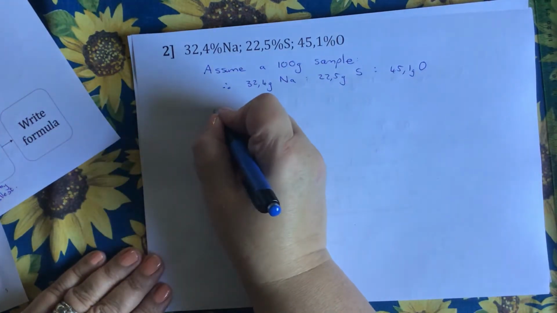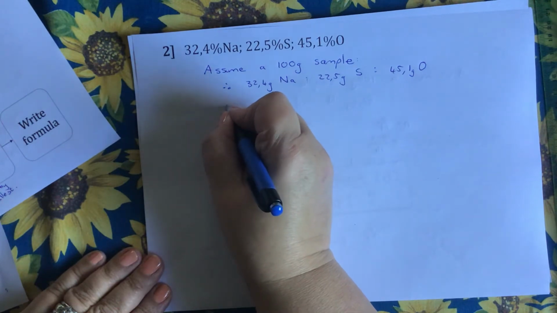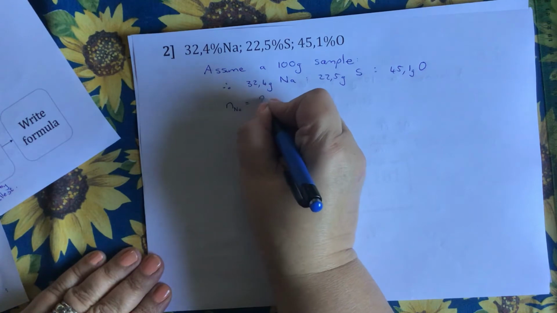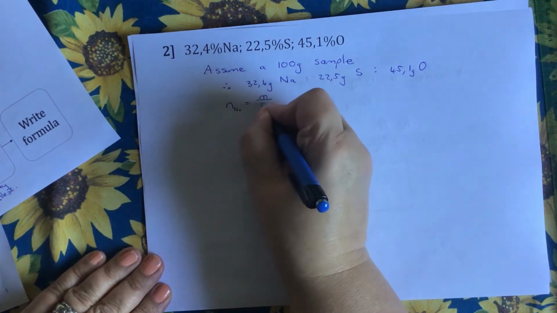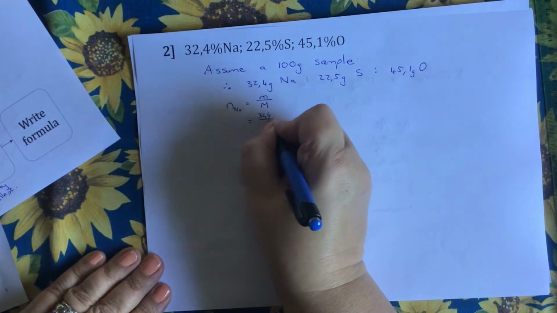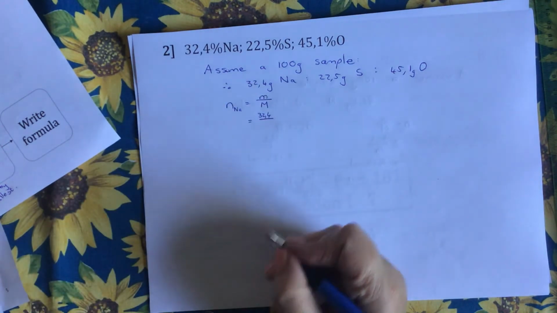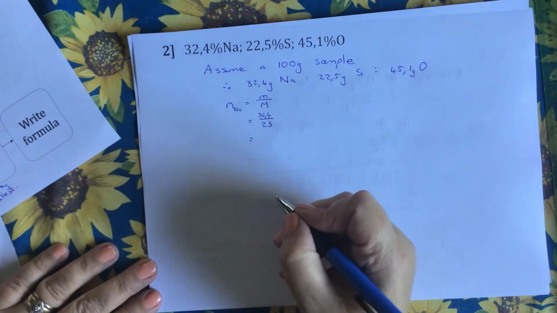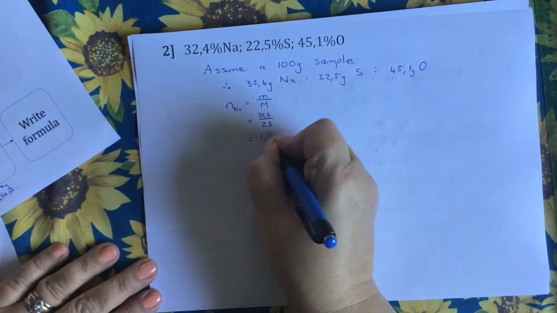My next step is to convert this to number of moles. So for the sodium, number of moles is mass over molar mass. 32,4 divided by, now sodium has a molar mass of 23, and 32,4 divided by 23 is 1,41.